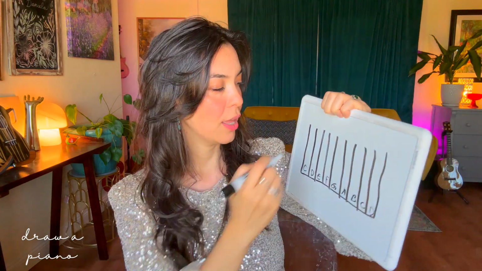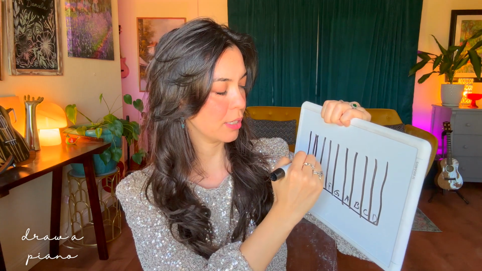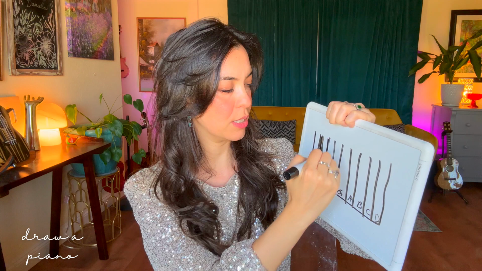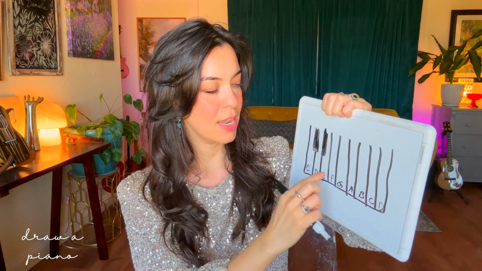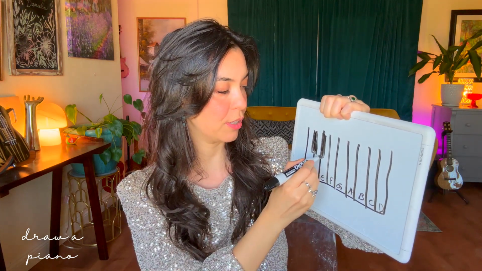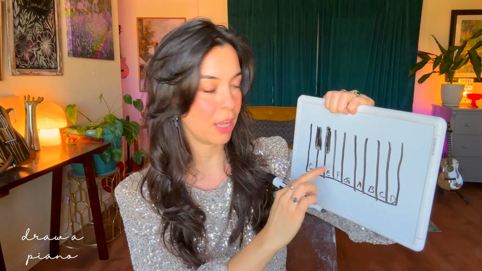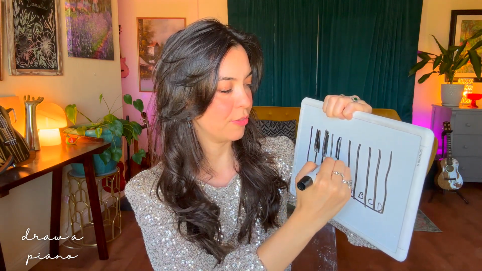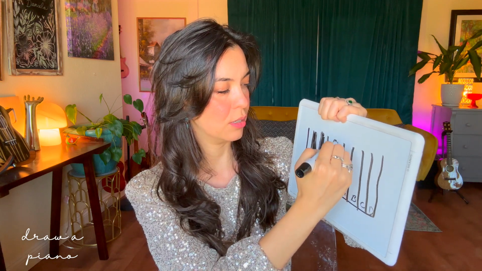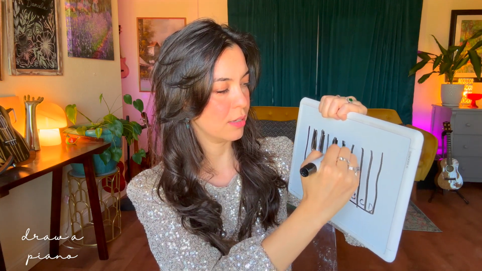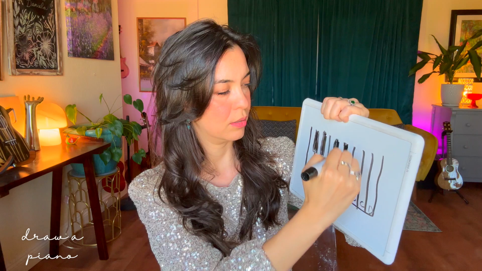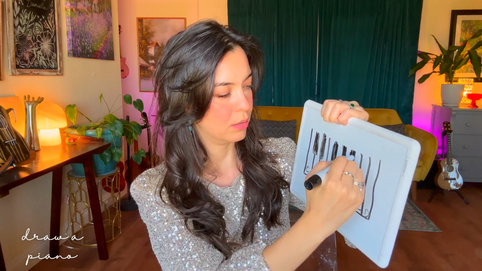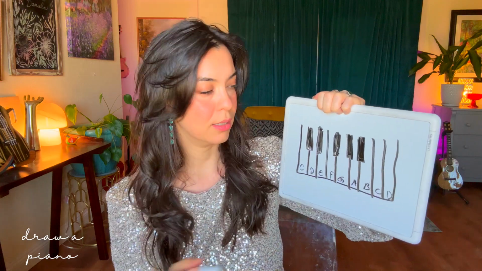Next, we're going to draw the black keys, and there's a black key between C and D, a black key between D and E, and nothing between E and F. So be very careful not to put anything between E and F. Leave that space. Then a black key between F and G, G and A, and B, and that's it.